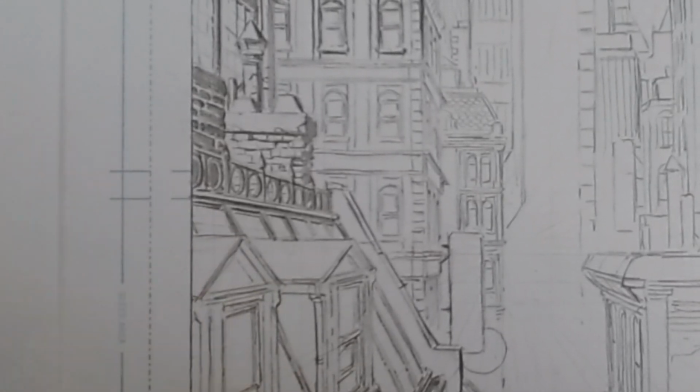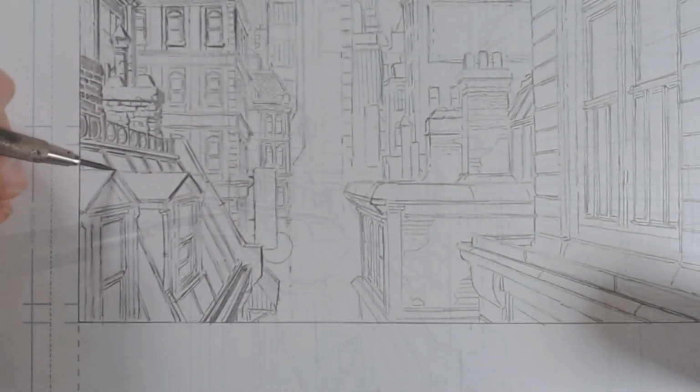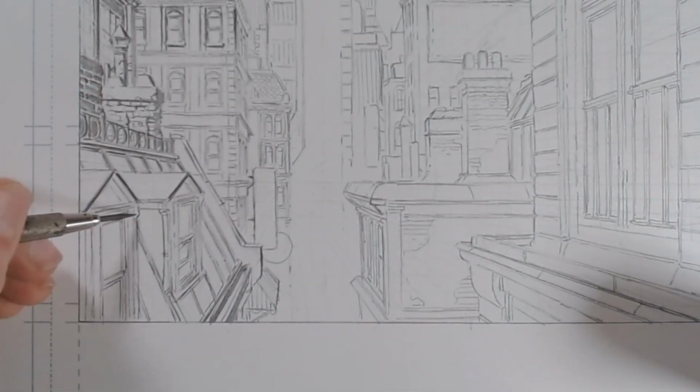And I'm going to want these windows to be pretty dark too, the outside of the windows, because again, they're facing away from the light.